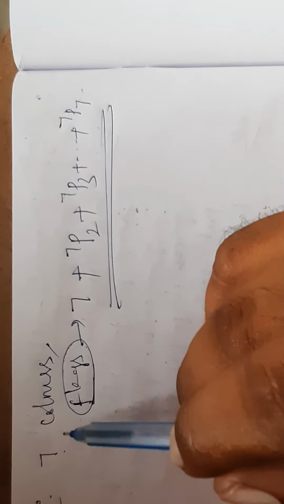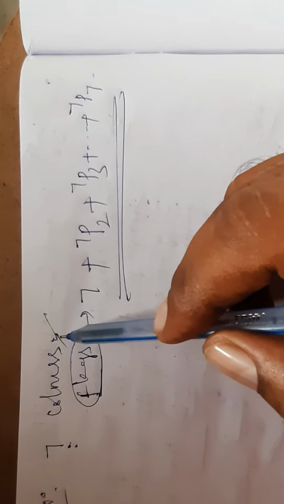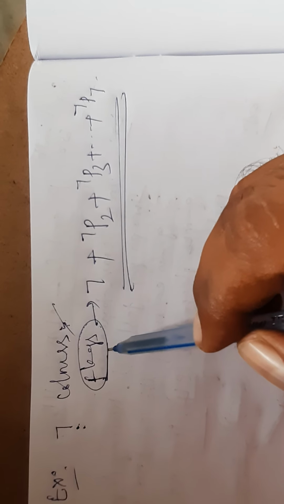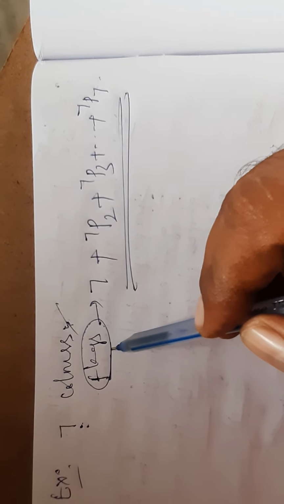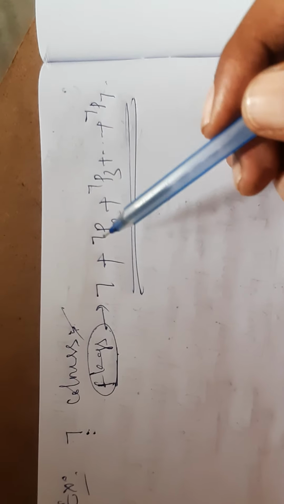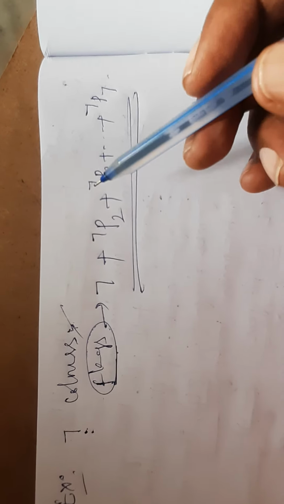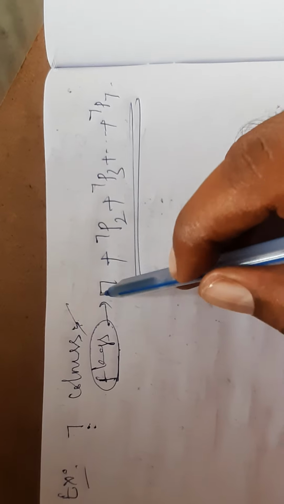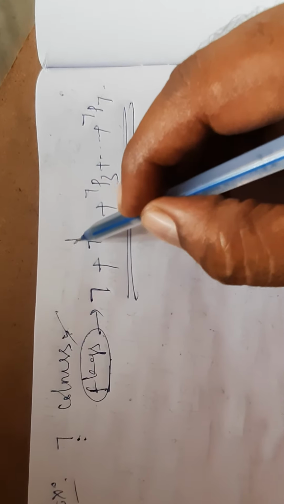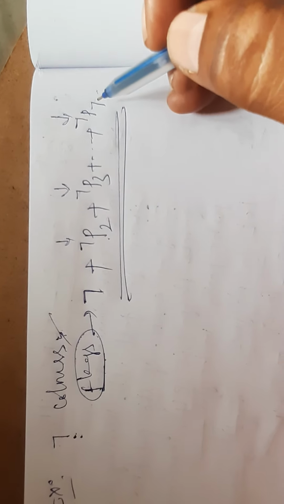Once again, there are 7 colors. Out of these 7 colors, how many different colored flags can I make? Either I am using any number of colors, up to 7 possibilities there. But one time only we have to use each color, without repetition. So maybe with 1 colored flag I can make, with 2 colored flags I can make, 3 colors I can make, up to 7 colors also I can make flags.